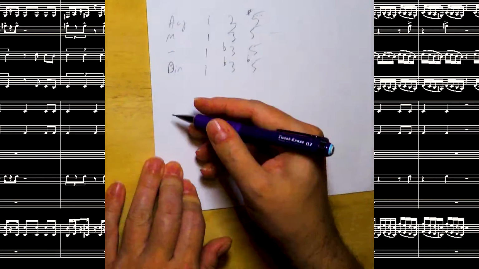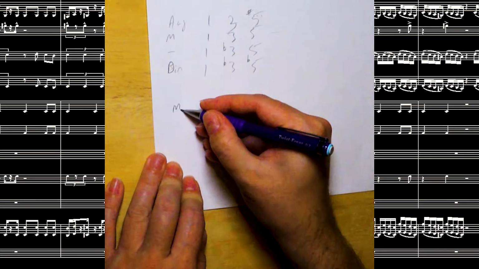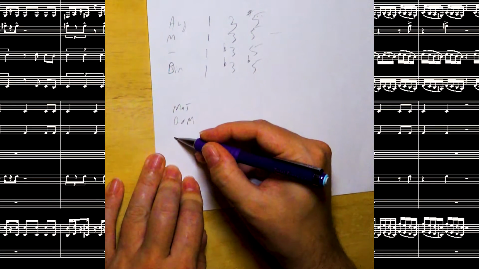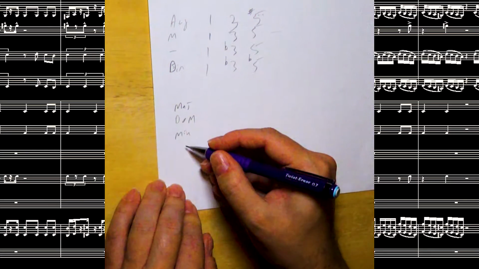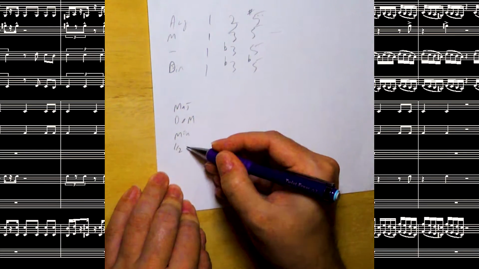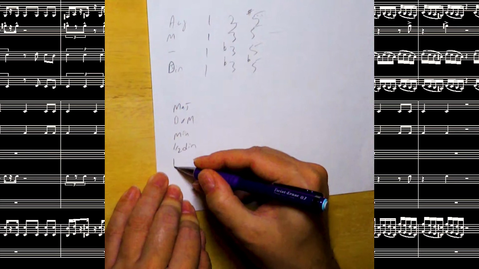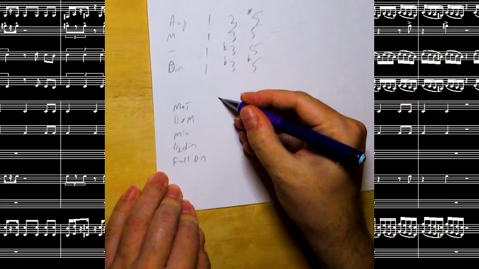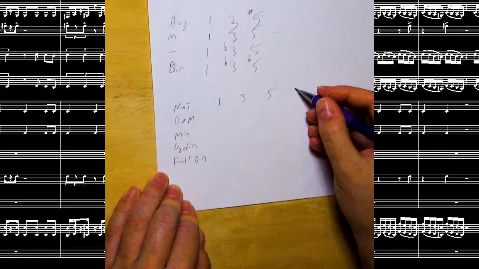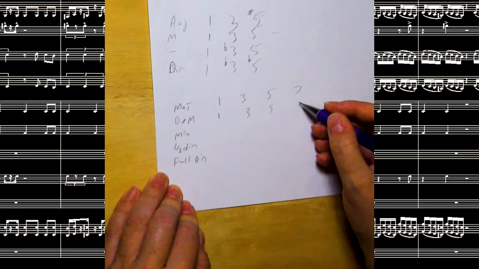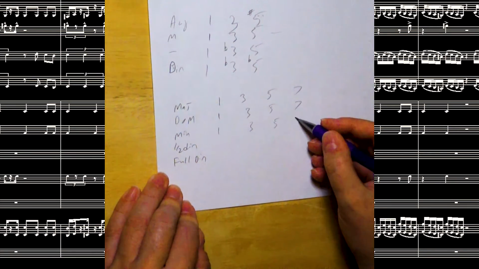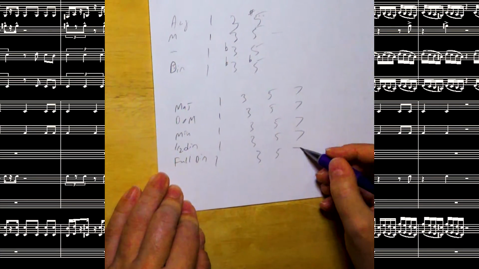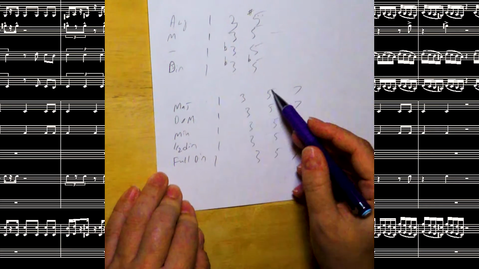For seventh chords, you have a major, dominant, minor, half diminished, full diminished. Major has all the keys in it.